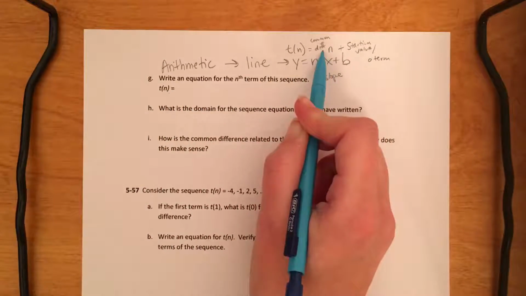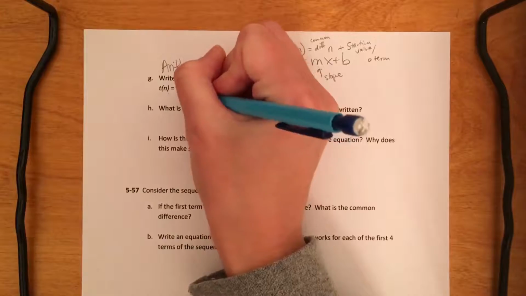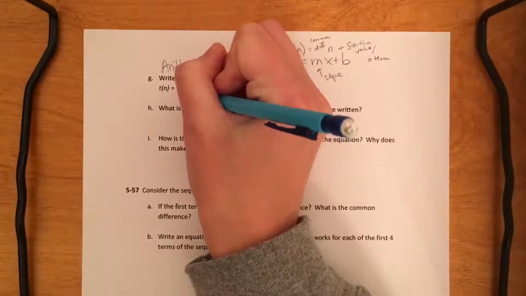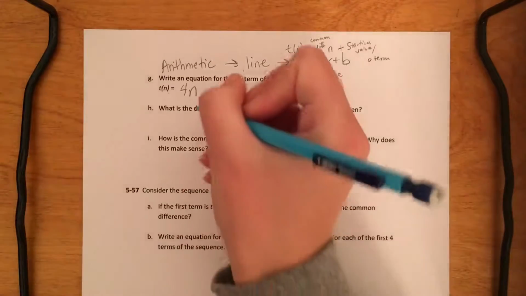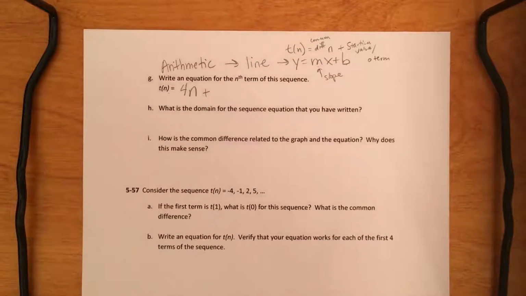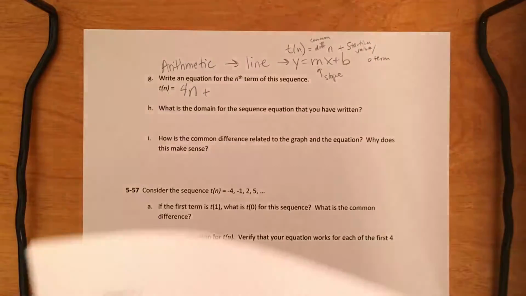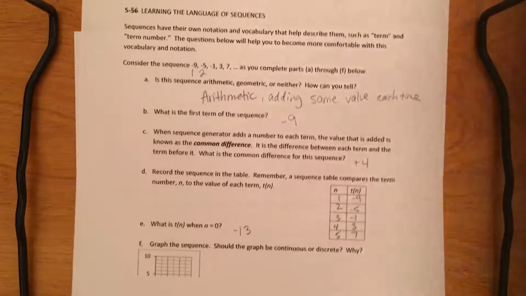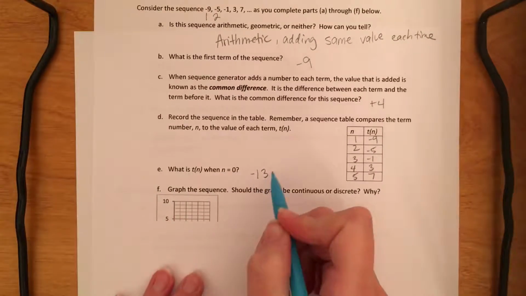Our common difference was adding 4, so I'm going to write 4 where my slope normally goes. And then instead of an x, I'm going to use the letter n, to stay the same, plus the starting value. If we go back to our paper, back to our first part, the starting number is what you actually found out right here already.